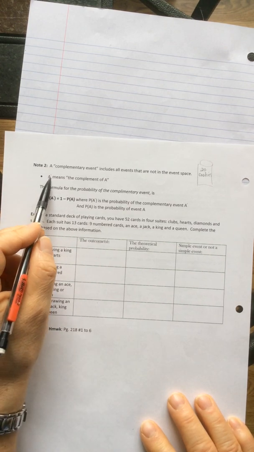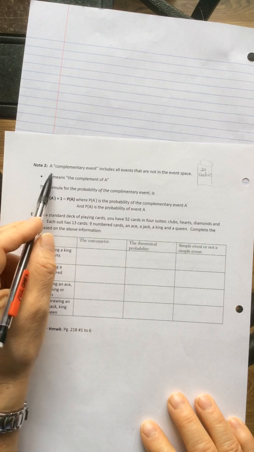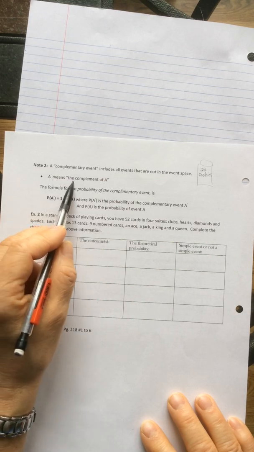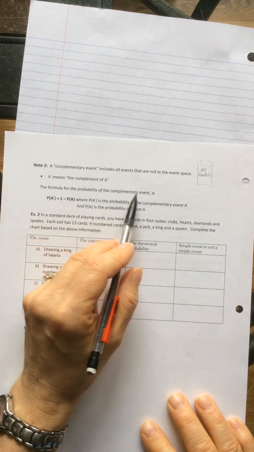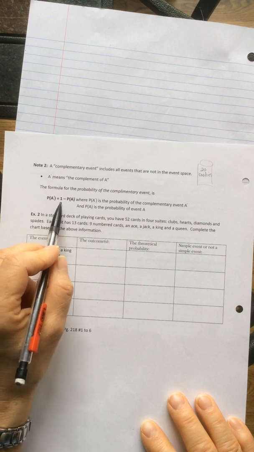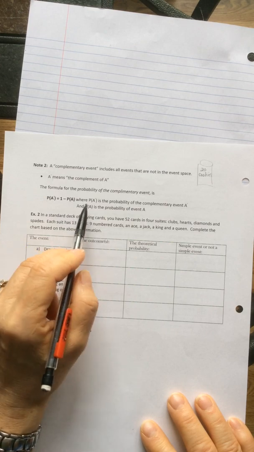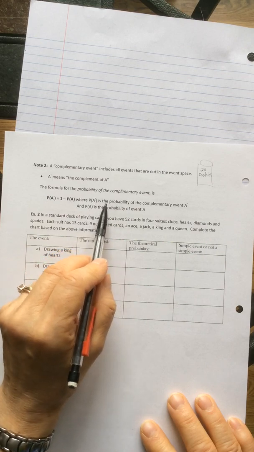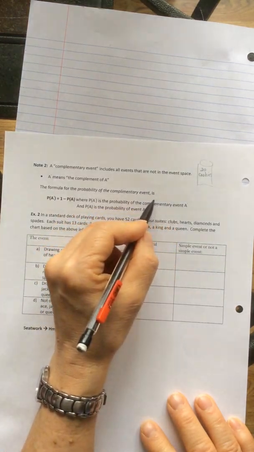Okay, so this notation, this A prime, or the complement of A is really how it's read. So A with this little dash means the complement of A, okay? The formula for the probability of the complementary event is 1 minus the probability of getting the event that you desire, okay? So the probability of the complement is the probability of complementary event A.